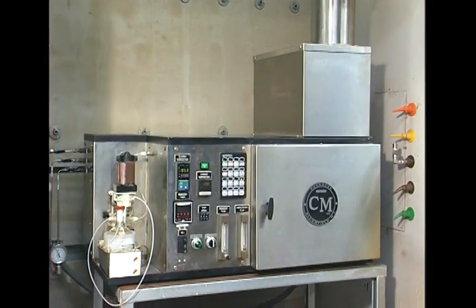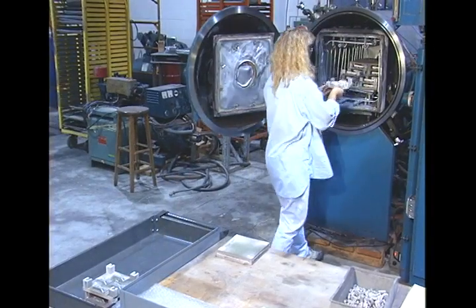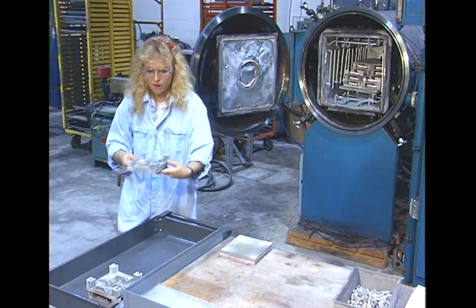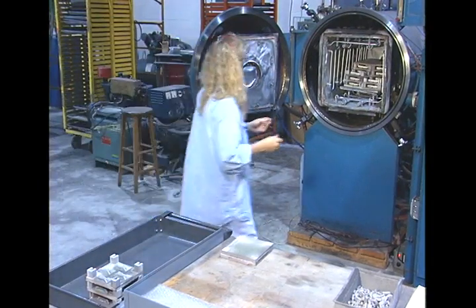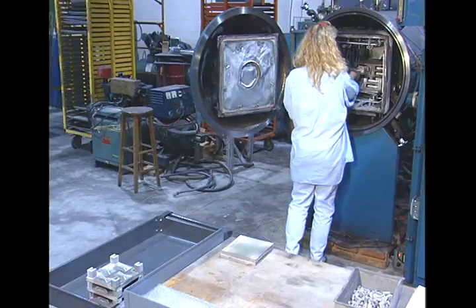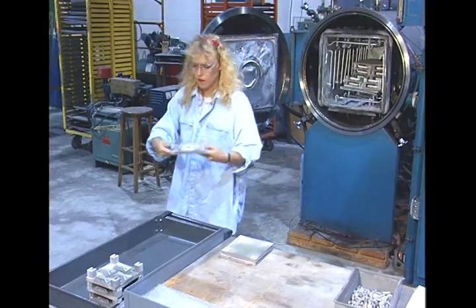Total time for debinding and sintering can range from 8 to 24 hours or more. However, identical parts can be processed simultaneously, increasing overall production rate.